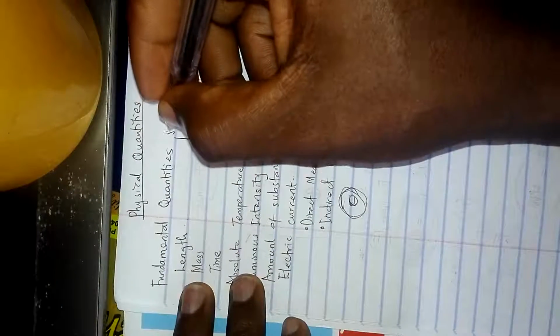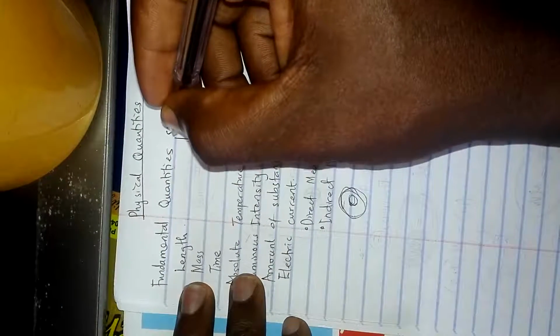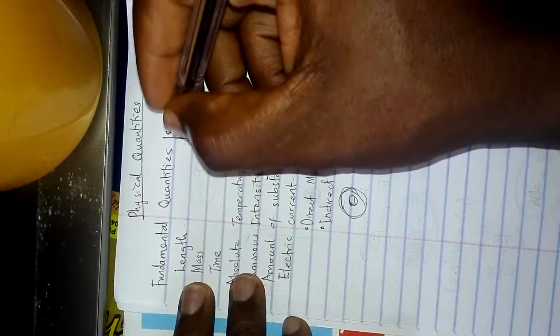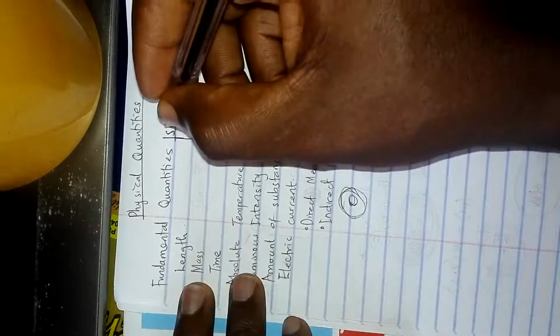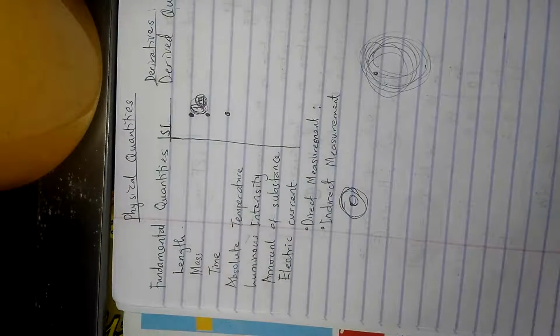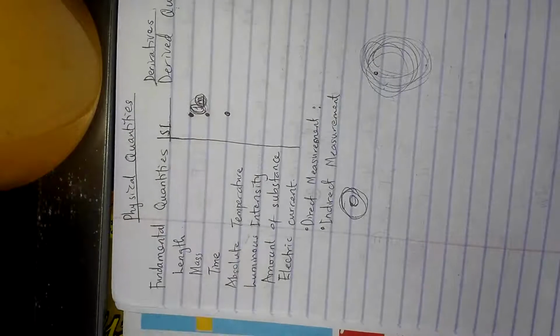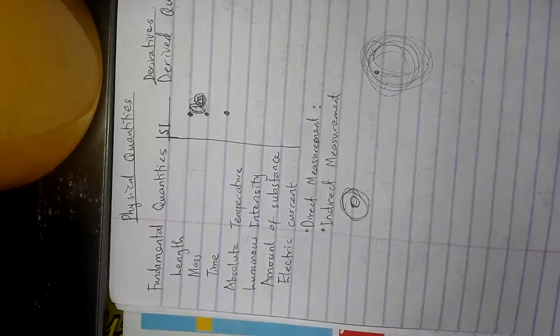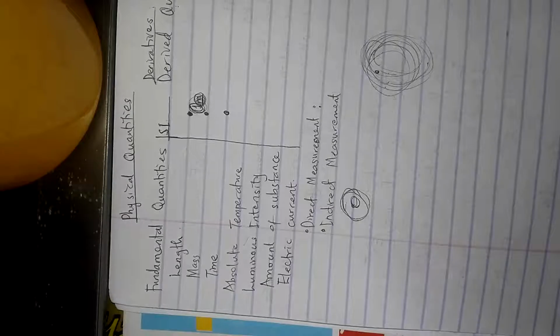SI itself is not an English acronym. It is the unit that is internationally recognized.